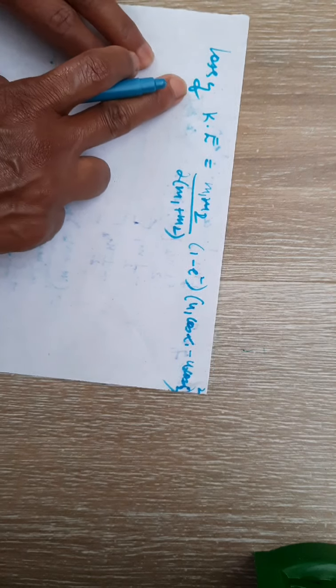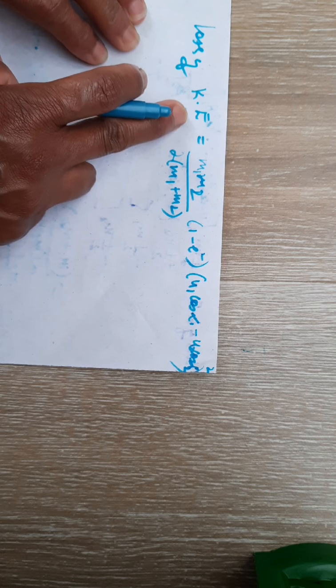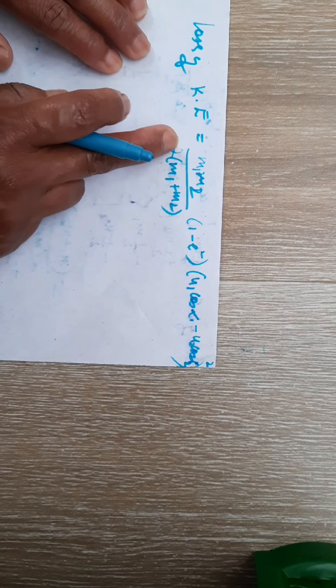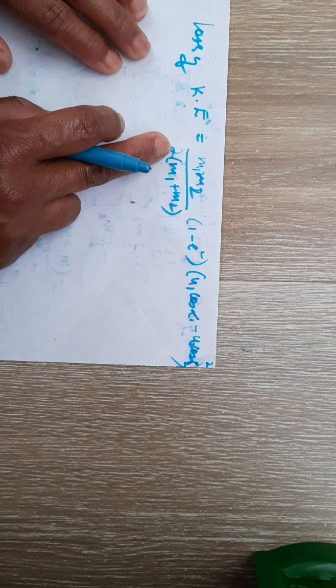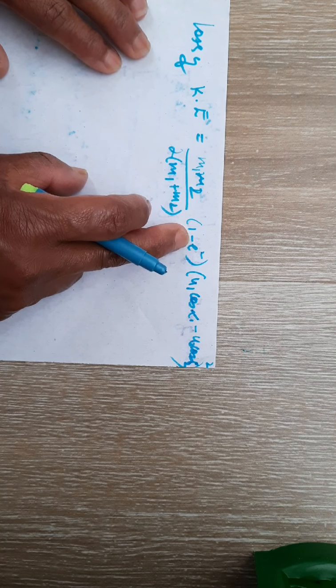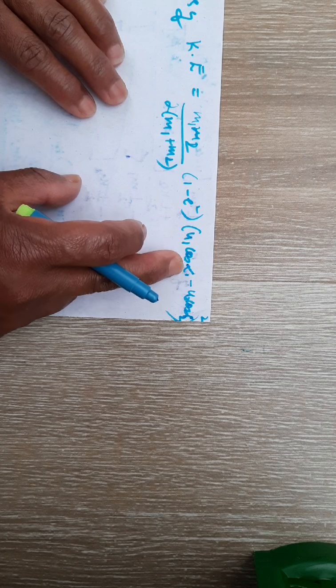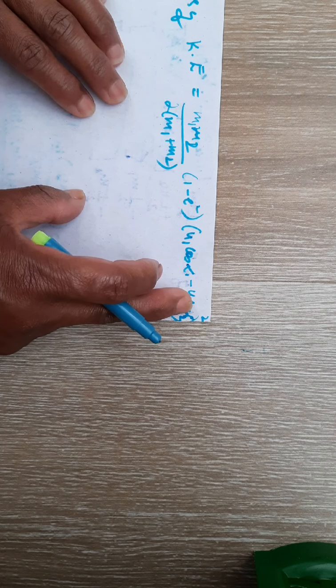So this is the loss of kinetic energy due to collision for the case of oblique impact. It is m1 m2 by twice of m1 plus m2 into 1 minus e square into u1 cos alpha 1 minus u2 cos alpha 2 the whole square.